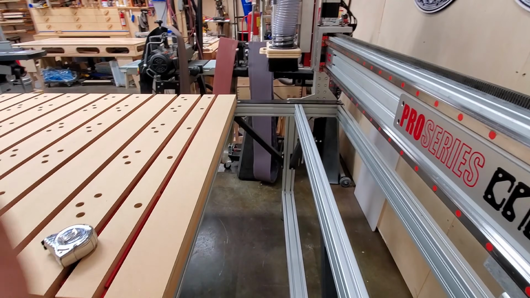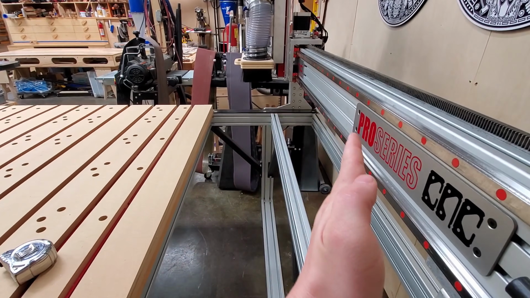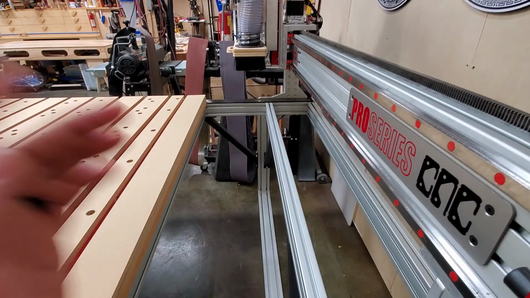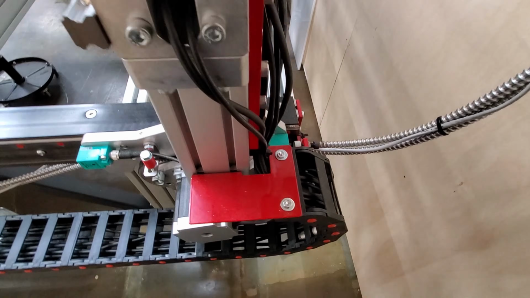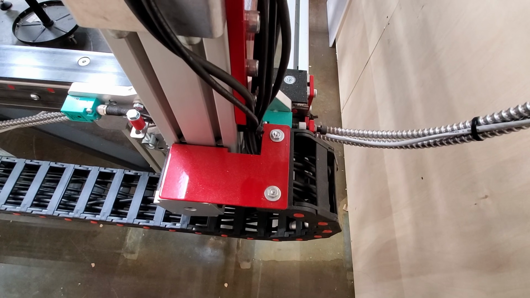And now my spindle is further off the center over here, further in the back. So I gave myself 4 more inches of Y travel just by making sure the software was in sync with the actual physical space.